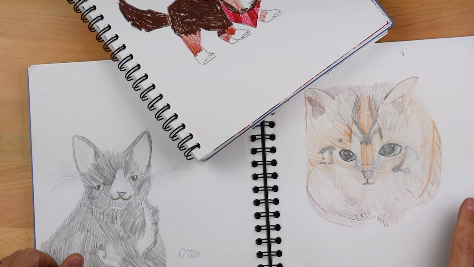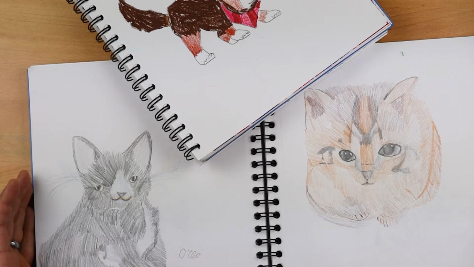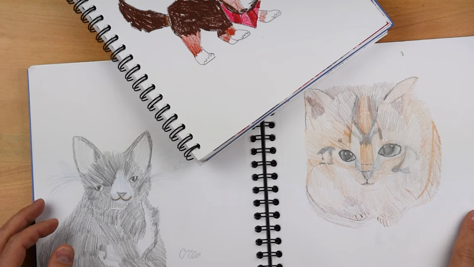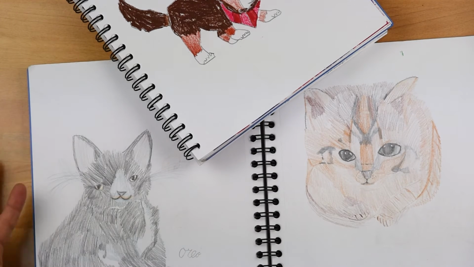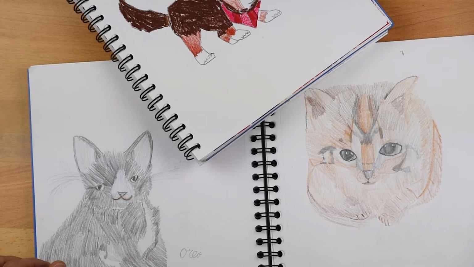And so what you can see here is a nice assortment of different drawings from my daughters. Drawings can consist of all kinds of different things. You might have pencil work or charcoal work or colored pencil work. I mean, you could even go into crayons and markers and all kinds of fun things you can do with drawings.